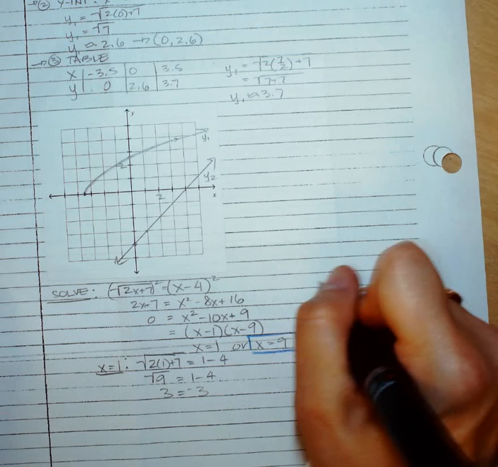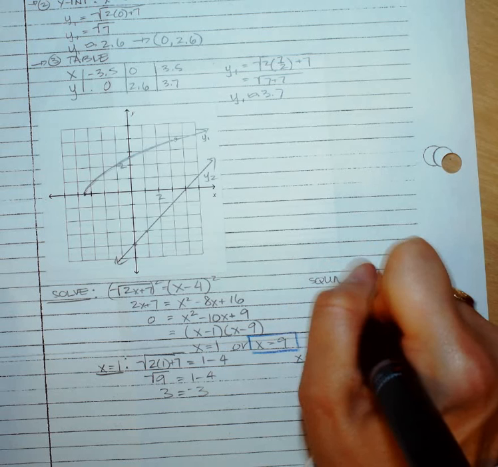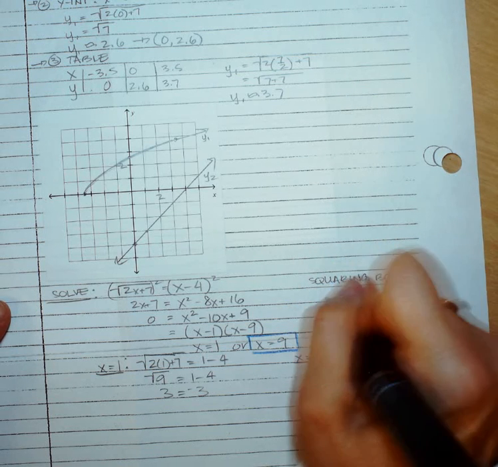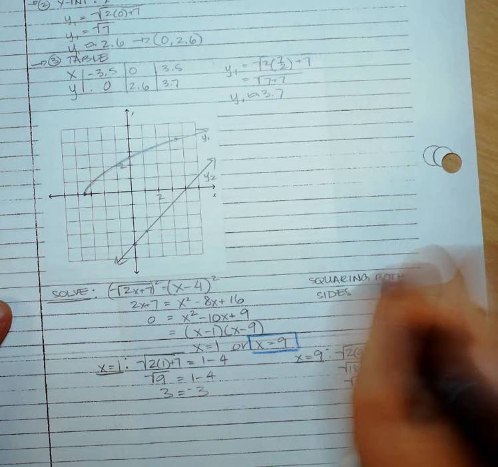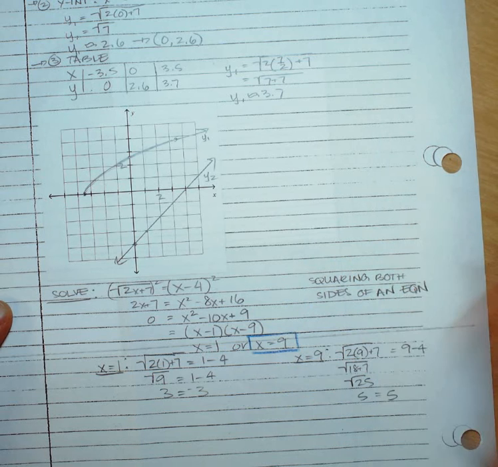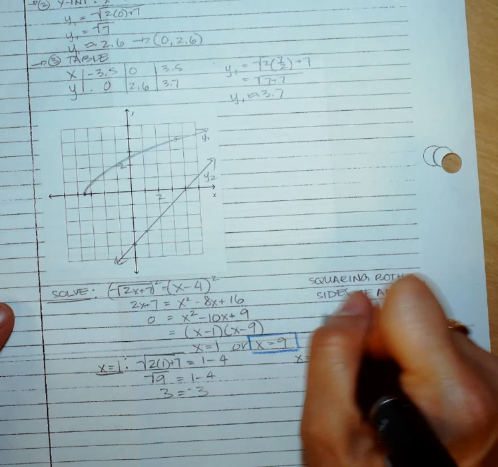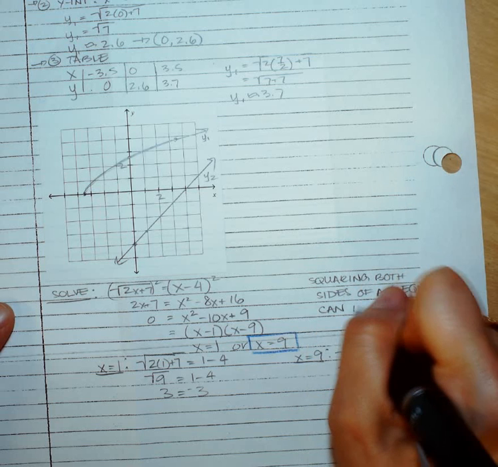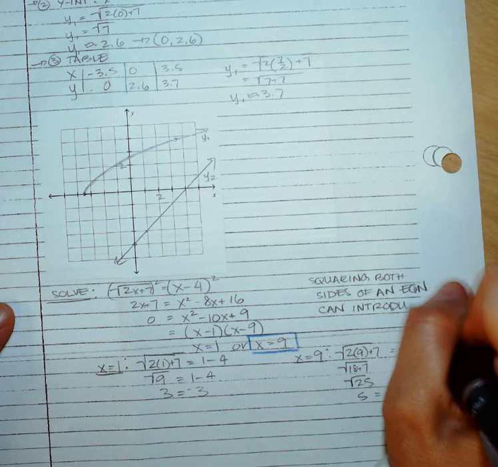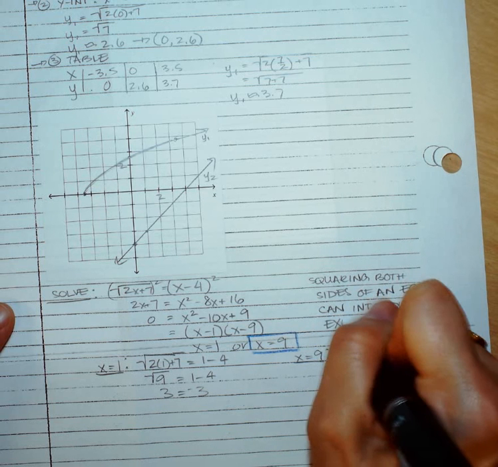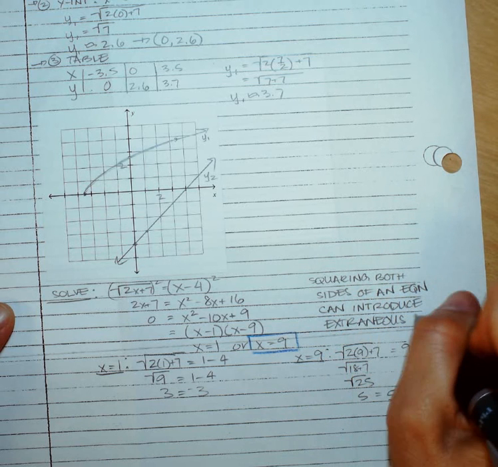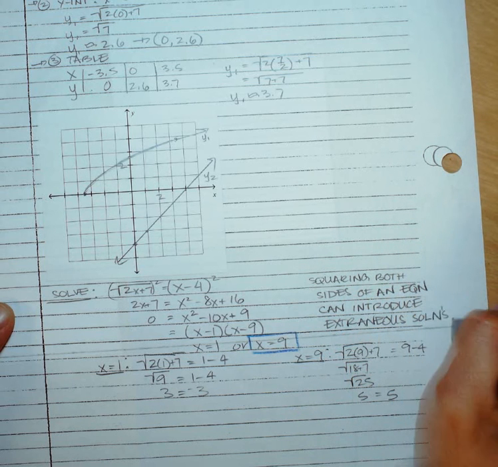So, squaring both sides of an equation can introduce extraneous solutions that do not work. Maybe we'll put the definition of extraneous solutions in the margin. So, double check them.